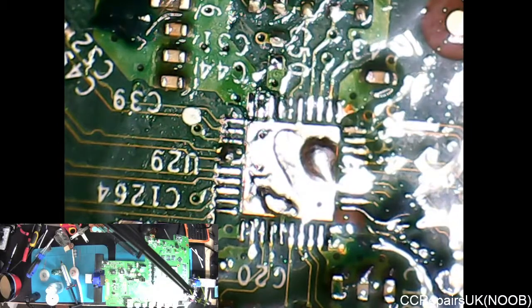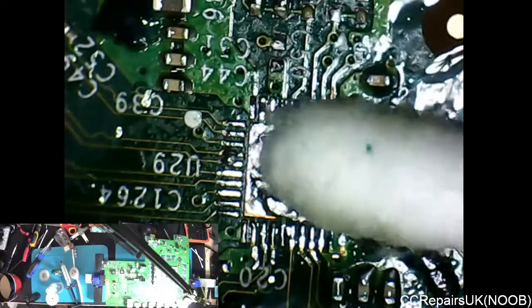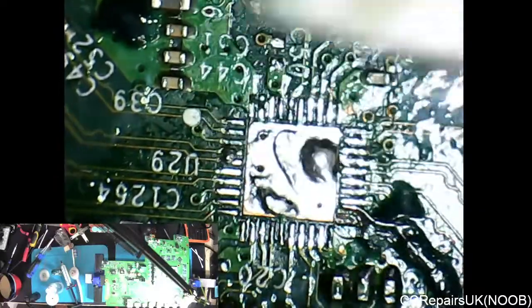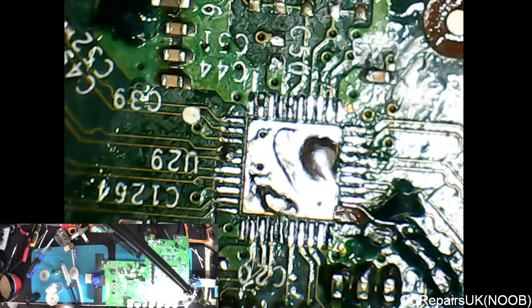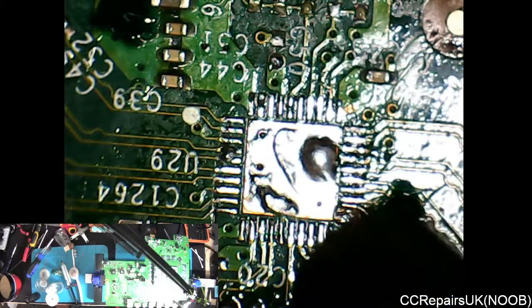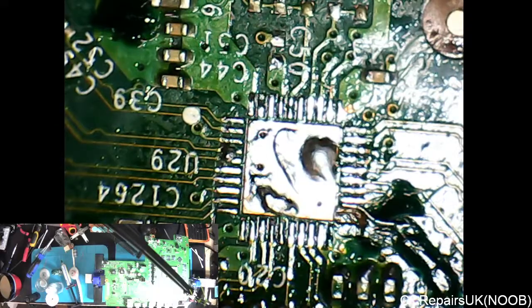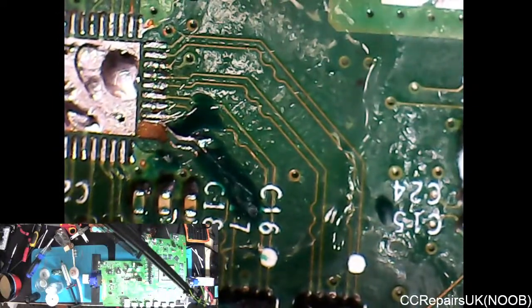That's better. Right. Let the piece of wire go.